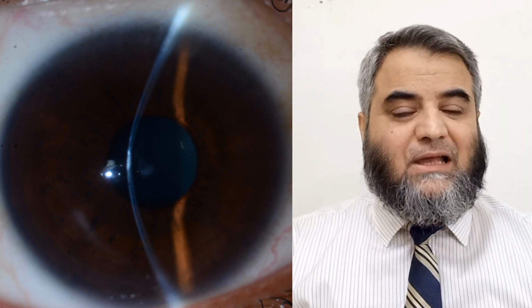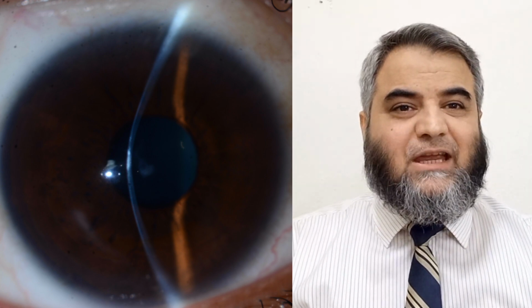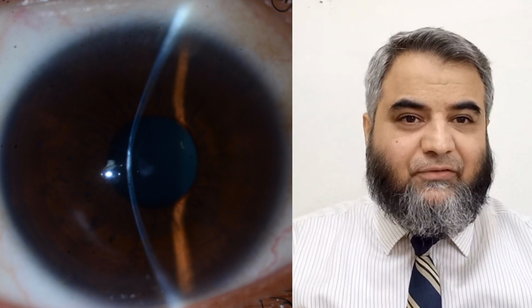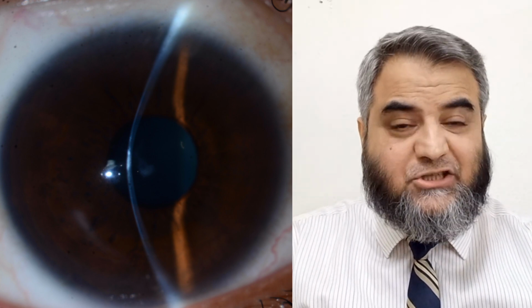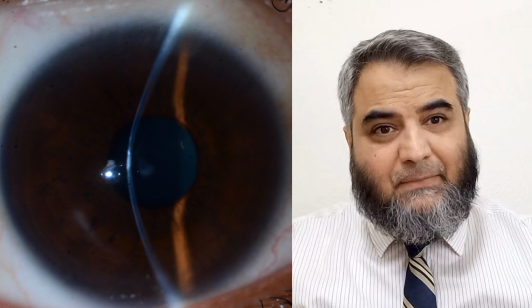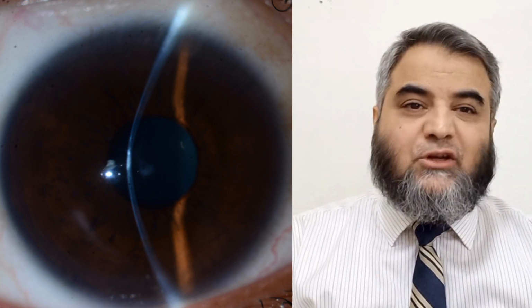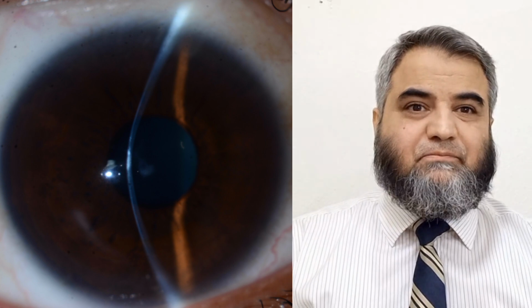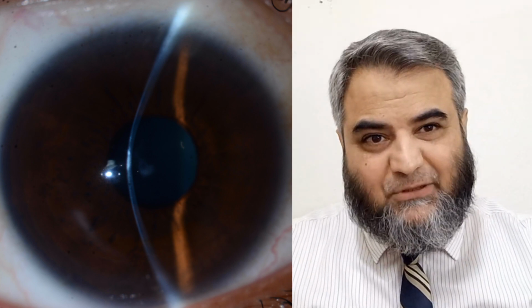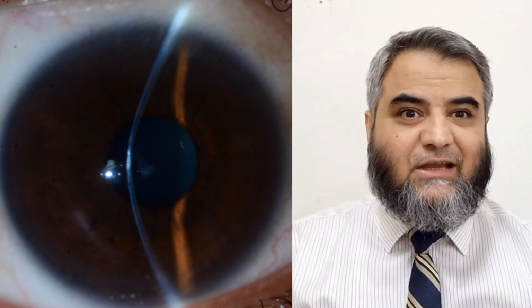Rigid gas permeable lenses usually stay on the mid periphery, which is the healthy cornea. They usually touch the cornea there. But sometimes they can also damage the conical cornea. They can cause epithelial defects, and scarring can happen.